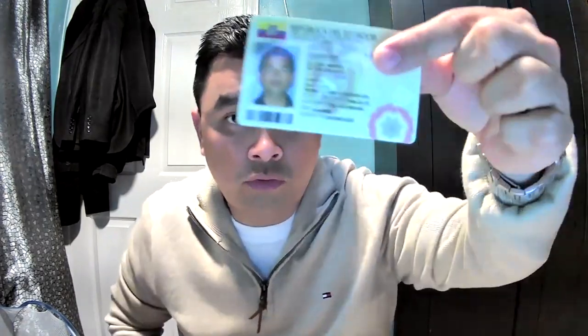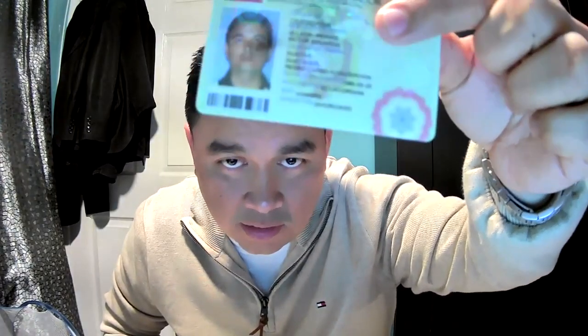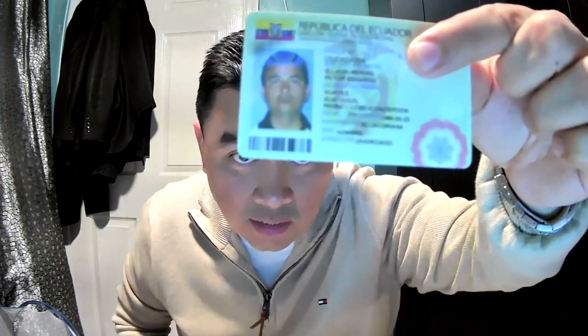Okay, the first thing I want to do is to show you my ID. Unfortunately, the material these IDs are made of, I think, is too blocked from cameras. Okay, as you can see, that's me. All right. Having done that, let's start with the assignment.